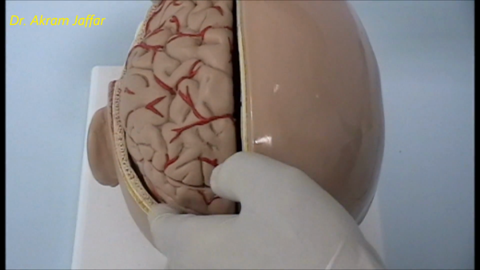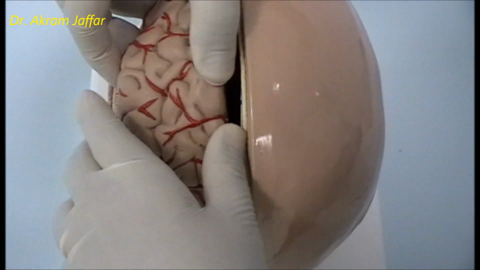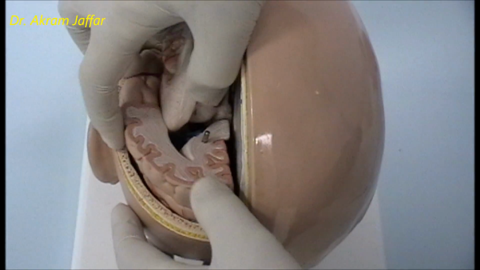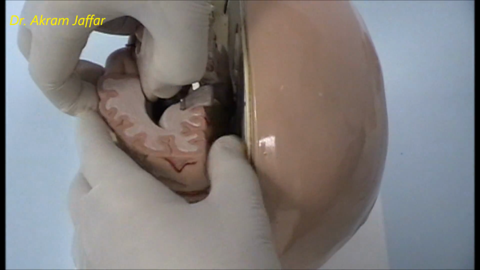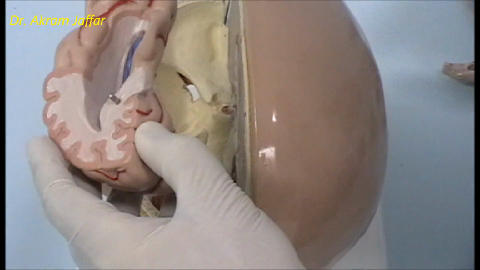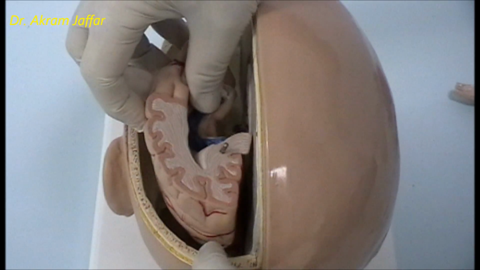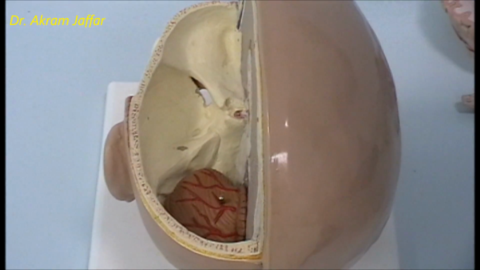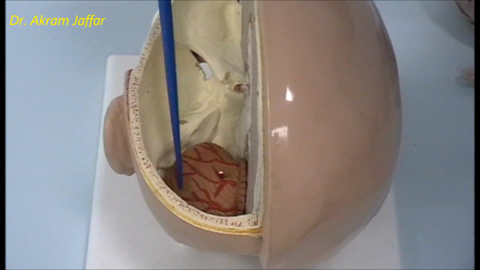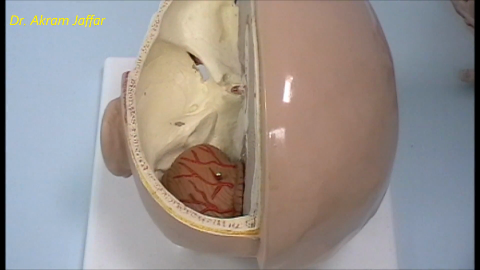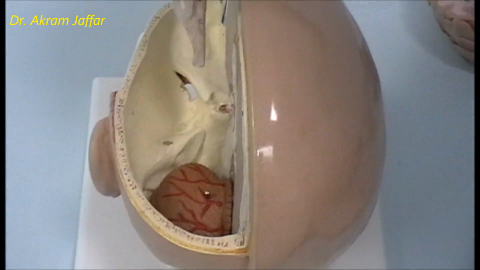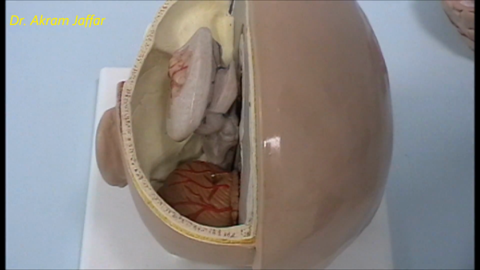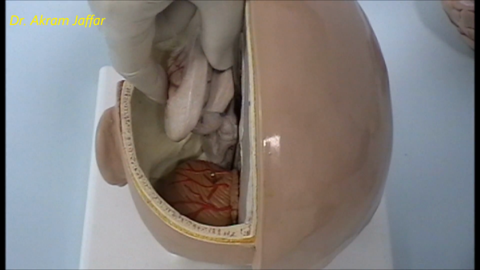So this is to show you the contents of the posterior cranial fossa. You can see here that the fossa is not occupied by the occipital lobe. The occipital lobe is located above the fossa, above the tentorium. The main constituent here of the fossa is the cerebellum, and anteriorly is part of the brainstem. That is the medulla oblongata and the pons.